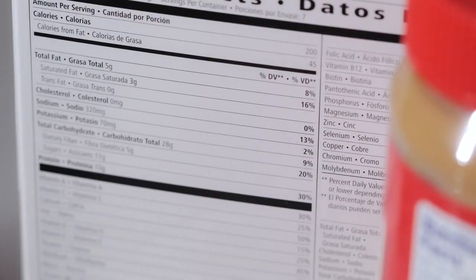Do you know the difference between RDA and daily value? I'm Susan Bowerman, registered dietitian, and if you were to pick up a food package and turn it around and look at the nutrition facts panel, chances are you'd see a column next to the list of nutrients that says %DV. That stands for daily value.